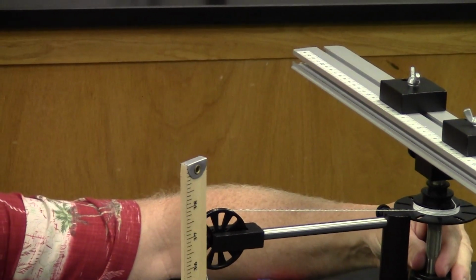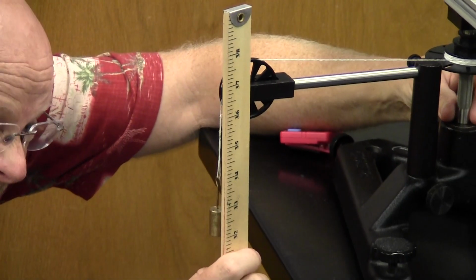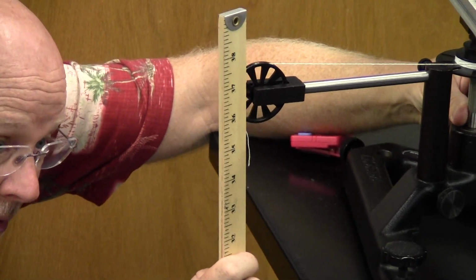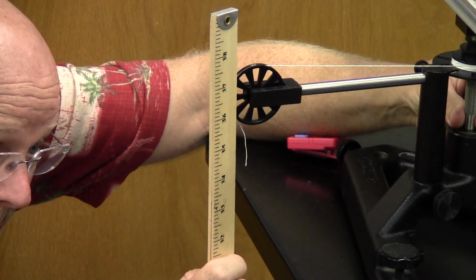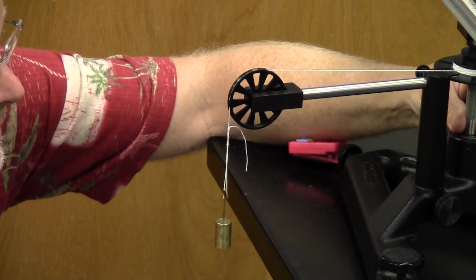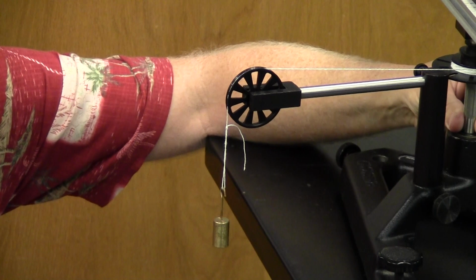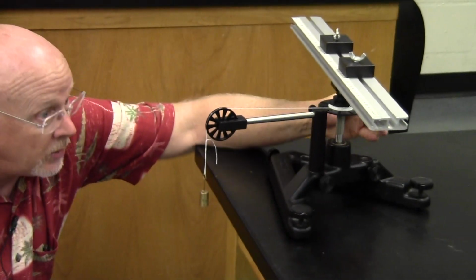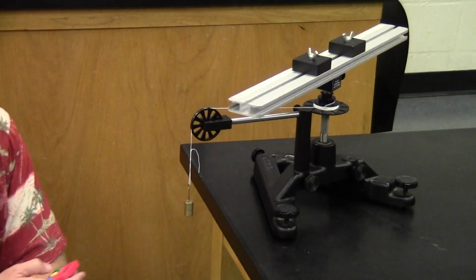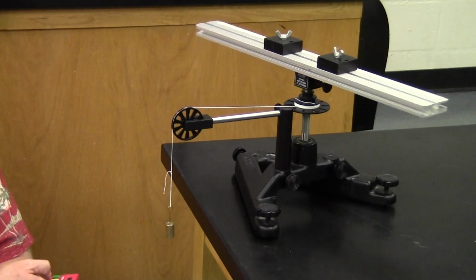And so grabbing my meter stick again and setting it as carefully as I can at a height of 80. And 1, 2, 3, go. It should unwind.